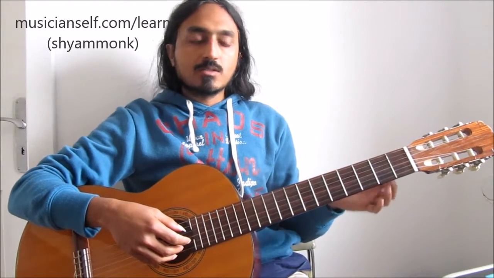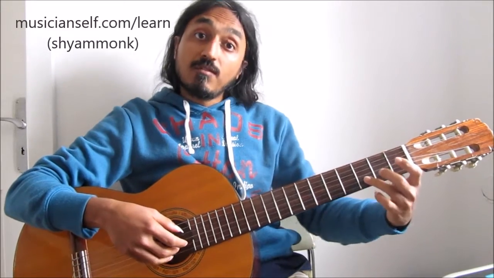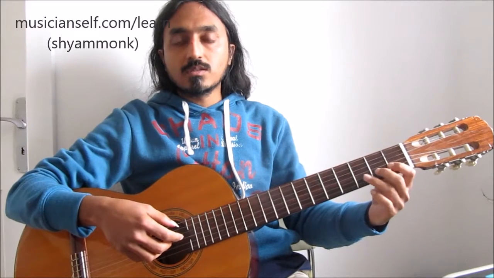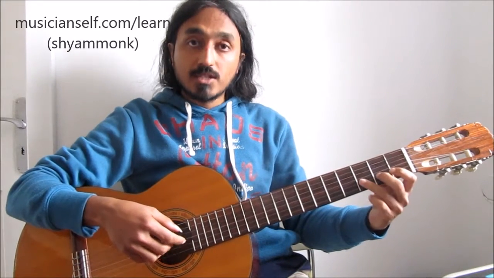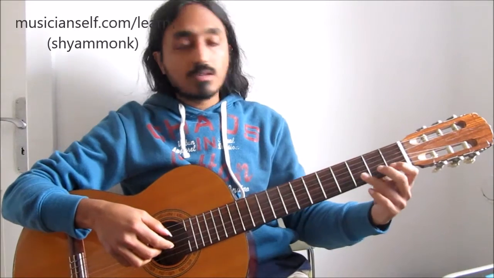In some ragas you may have some notation like Sa, Re1, Ga1, which means you can play the Sa, Re1 and Ga1 on 3 consecutive frets, and you don't have to call it Sa, Re1, Re2. You can still call it with different alphabets, Sa, Re and Ga. Sa, Re1, Ga1 are consecutive.